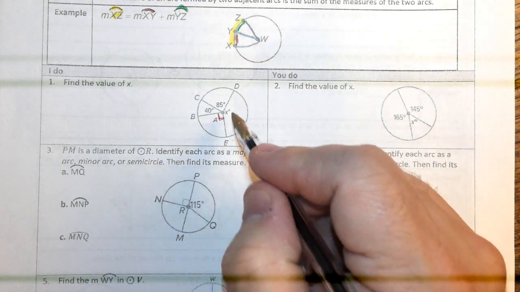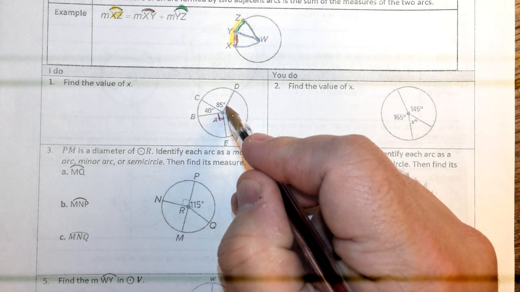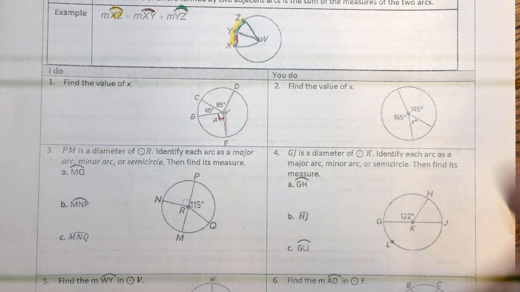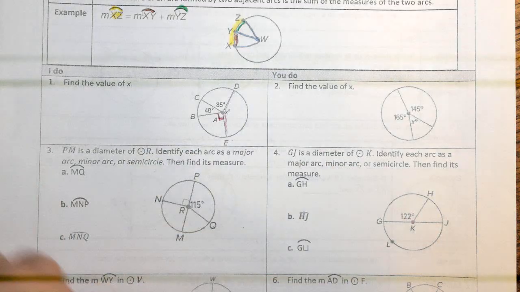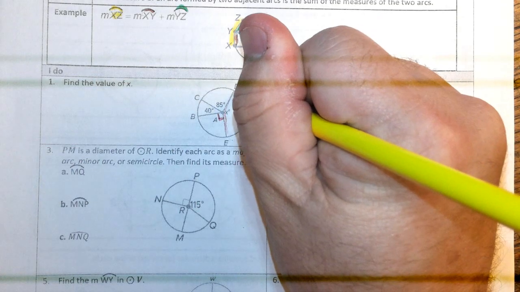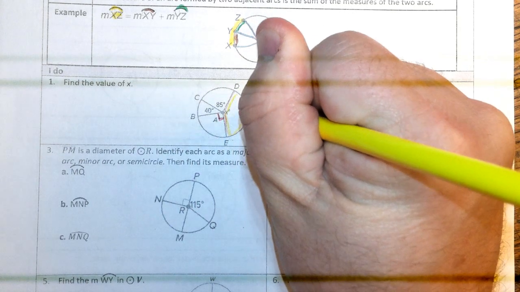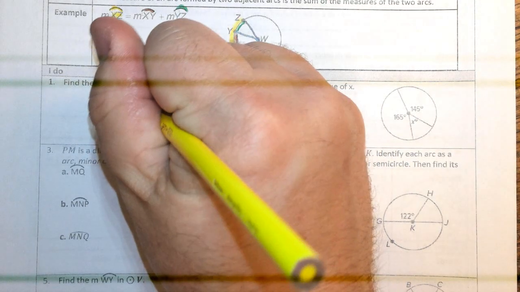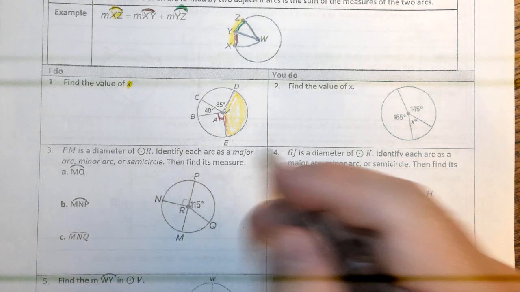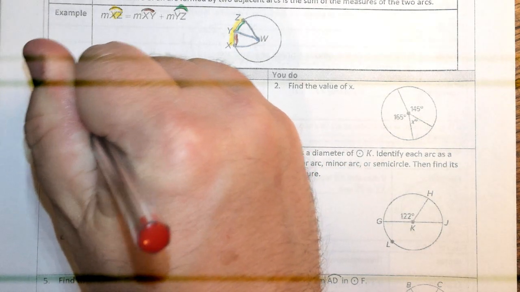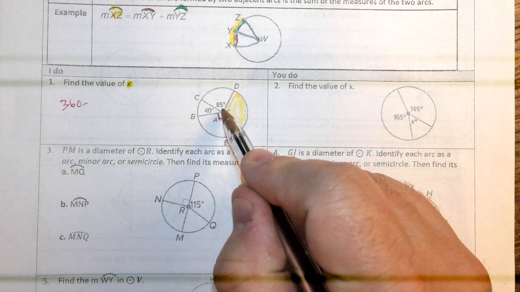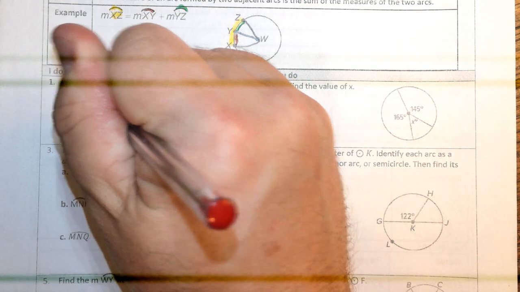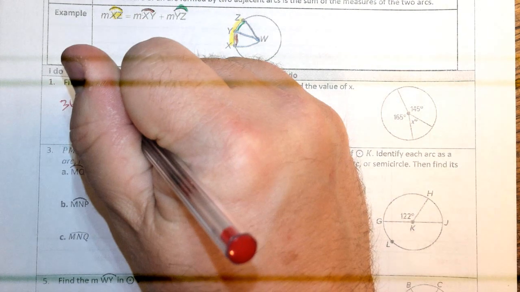All right, find the value of x. So x is going to be over here, this side of DE. So we'll say x is over here, this much of the pie. All right, so the whole circle is 360. We have 85 minus 40.